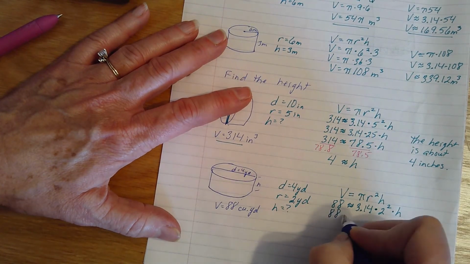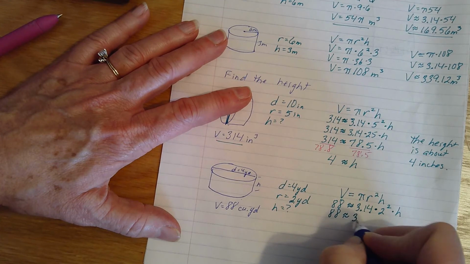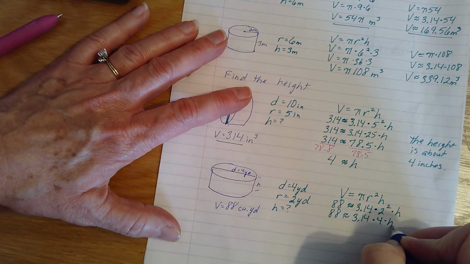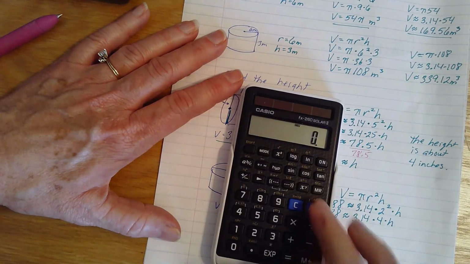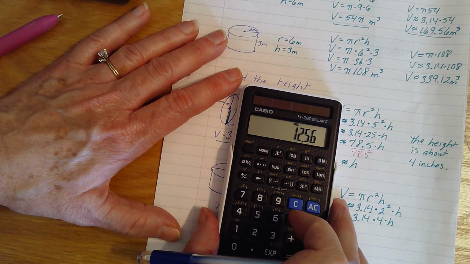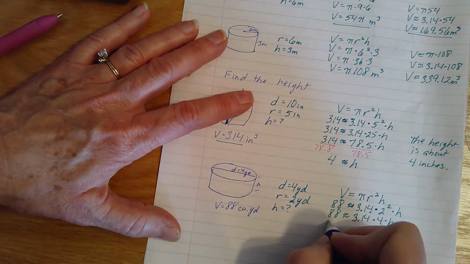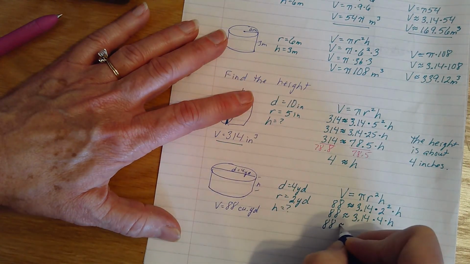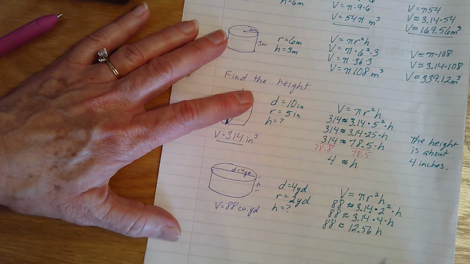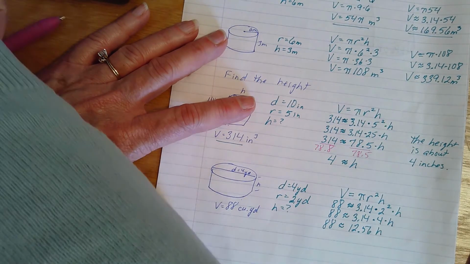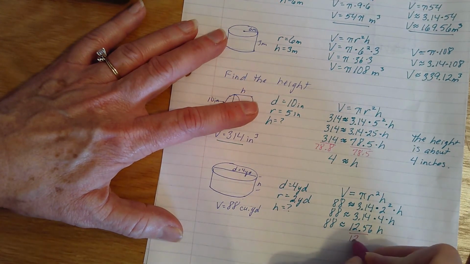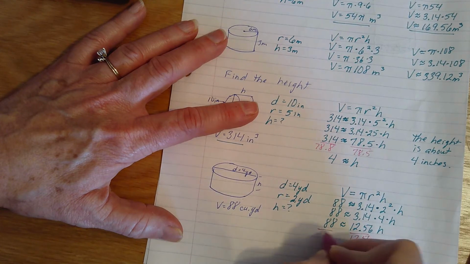So 88 is approximately 3.14 times 4 times height, and 3.14 times 4 is 12.56. And that would be height. I am going to divide both sides by 12.56.